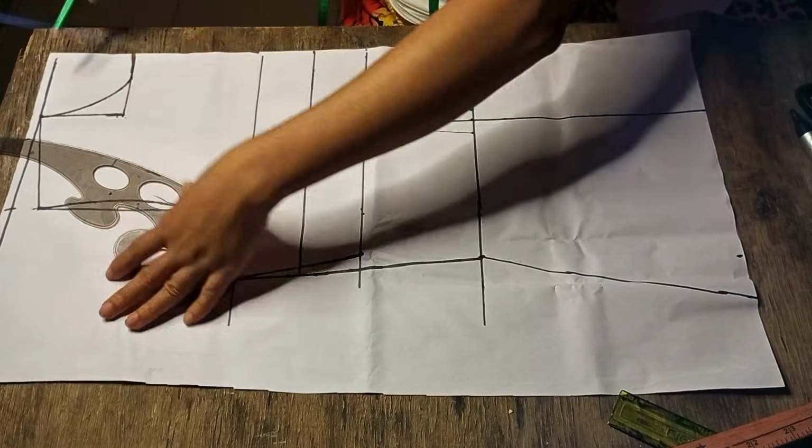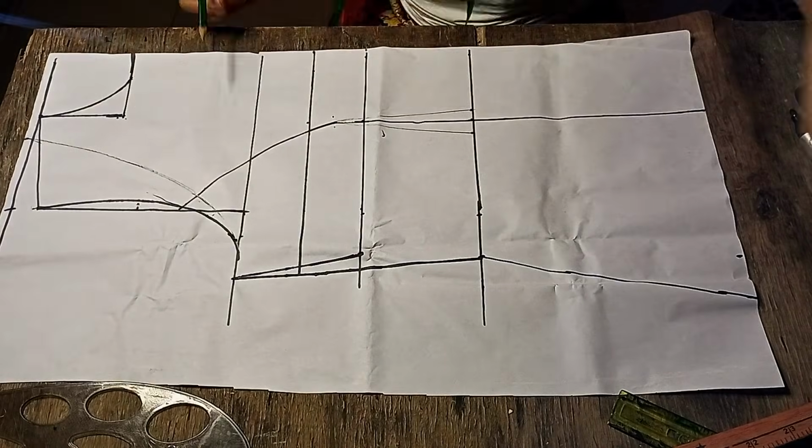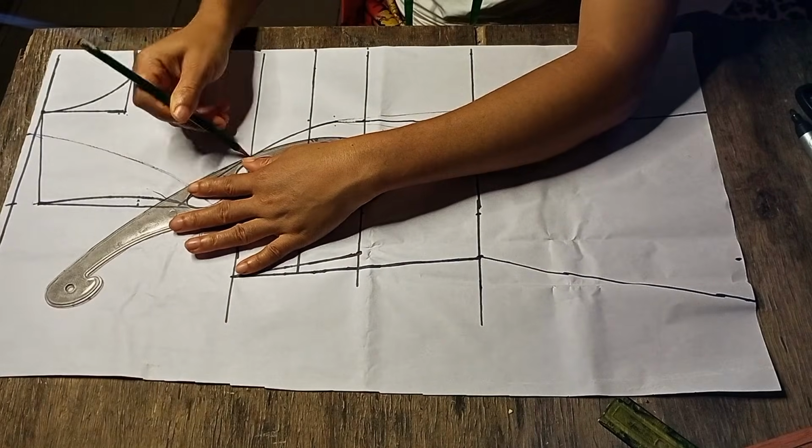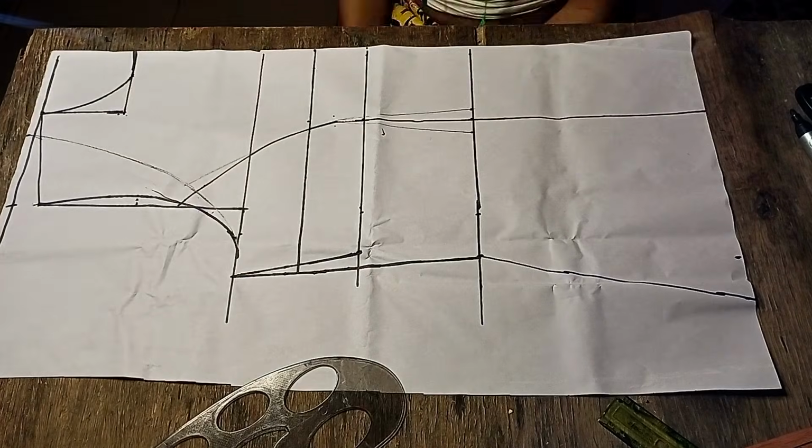Then I'm going to go up by 1/2 inch, and join the points together like this. And then on my neckline, I'm going to be coming down by 7.5.